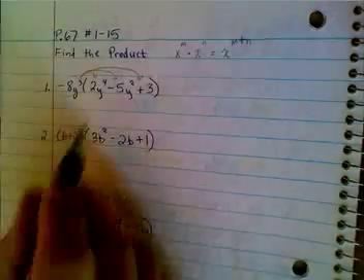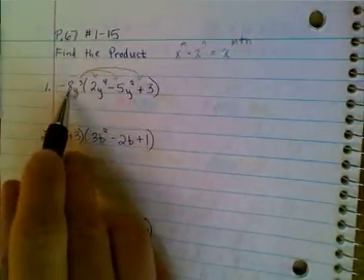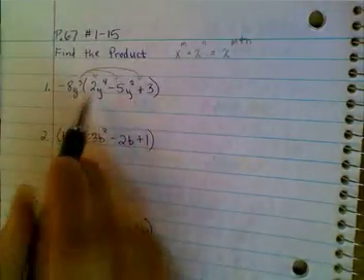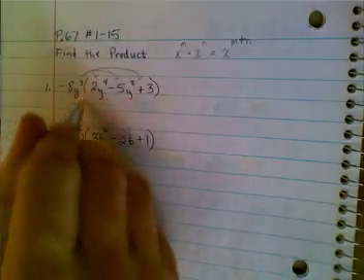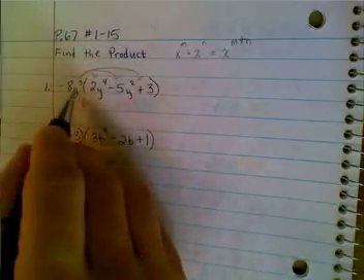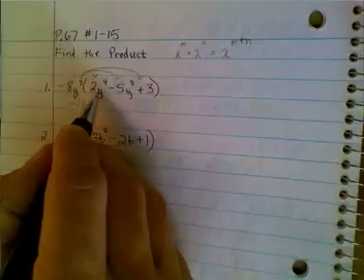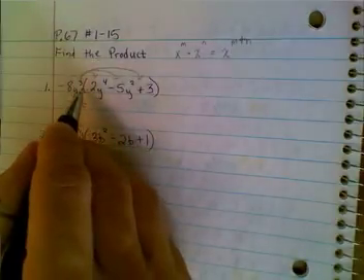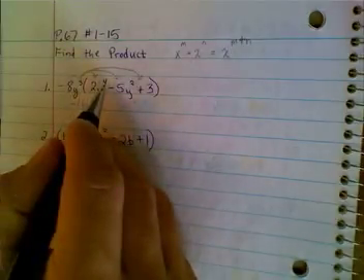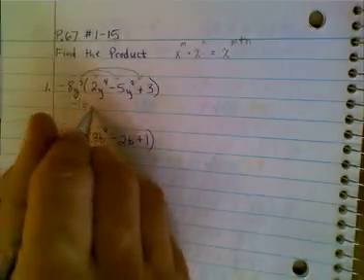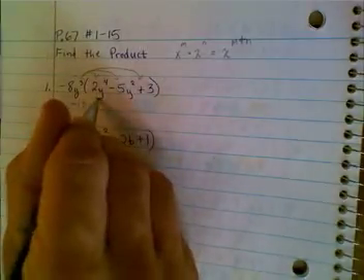So negative 8, what you're going to do is look at the coefficients first. Negative 8 times 2 gives me negative 16. Y to the third times y to the fourth. Remember, we're going to do 3 plus 4 in the exponents. So it's y to the seventh.